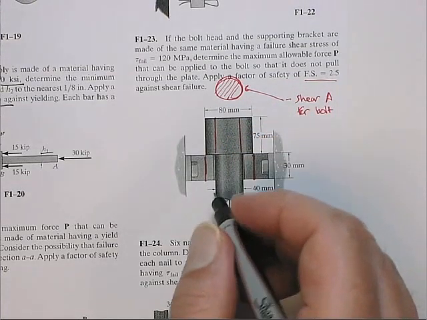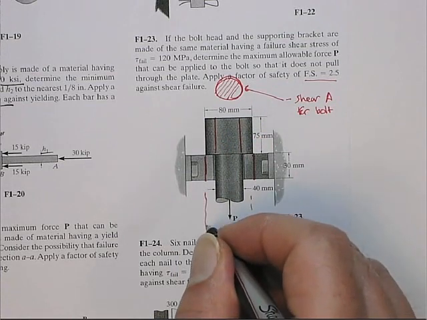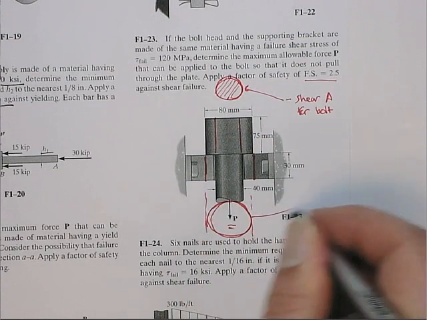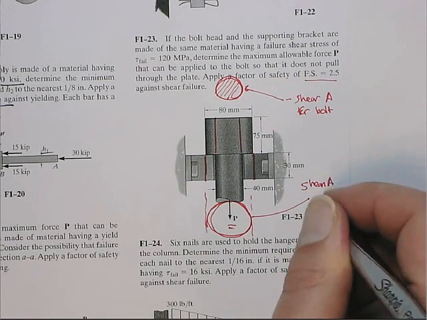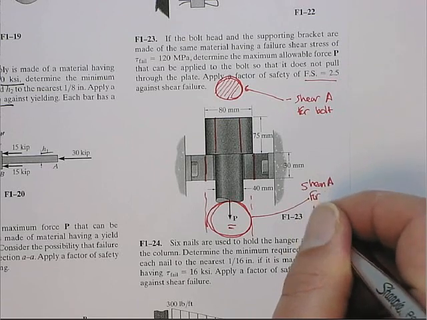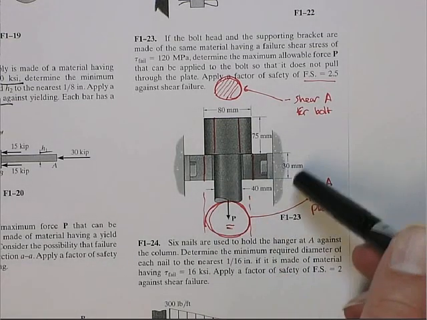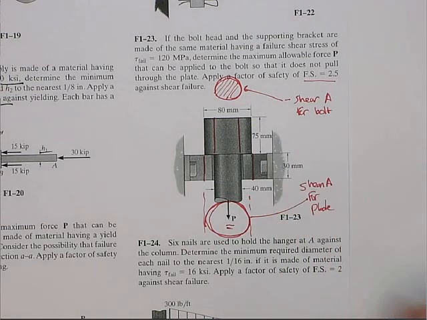So on the bottom side, through the plate, we actually have a bigger shear area. So that's the shear area we're going to consider for the plate. It's bigger, but the plate also has a thinner cross section, so that'll bump up the stress.